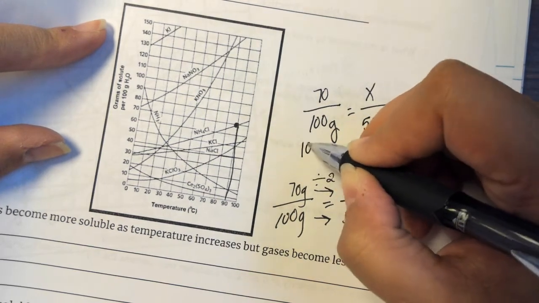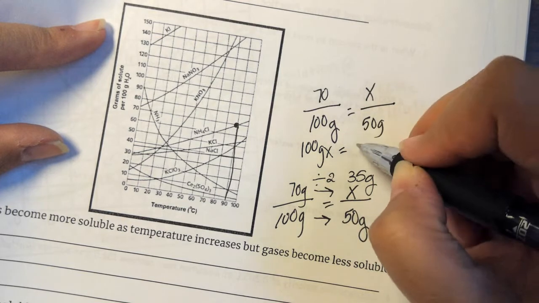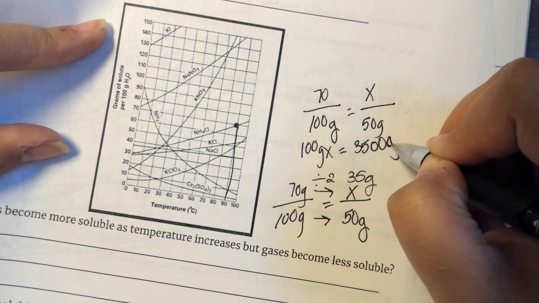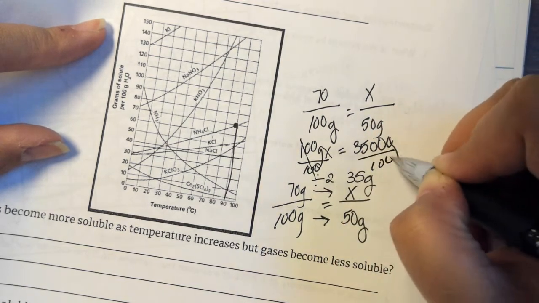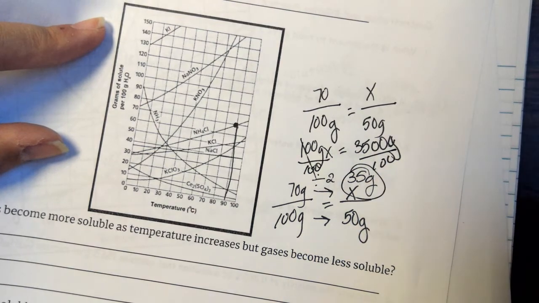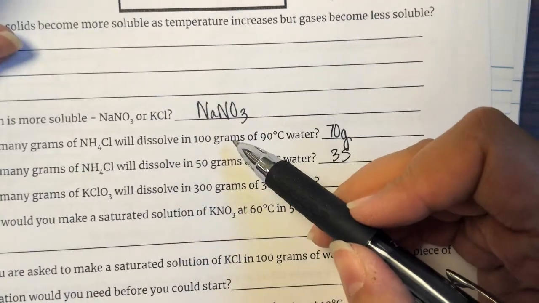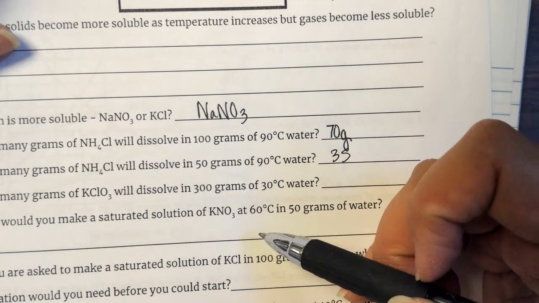So we just cross multiply 100 grams times x, and then of course this is 3,500 grams. And so then we just divide 100 by each side, and we would still get 35 grams. Okay? So hopefully you can see this is our baseline, this is what the graph reads, and then we divide or multiply by the change of water.